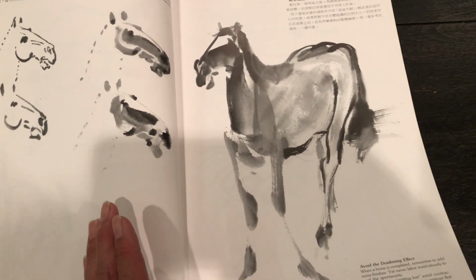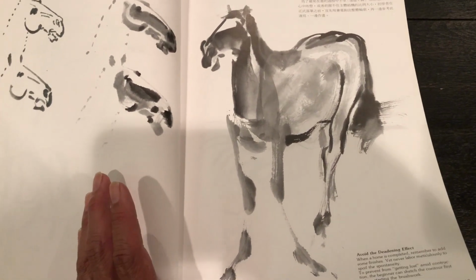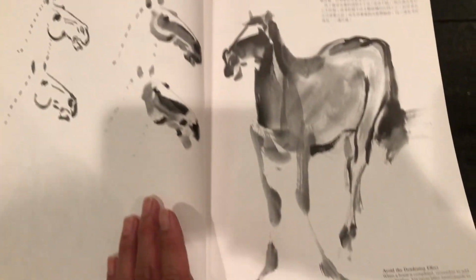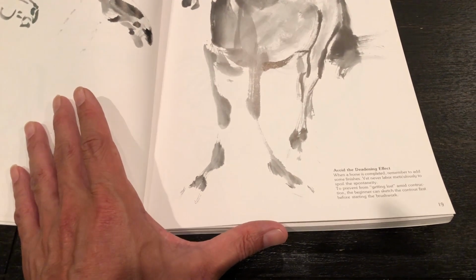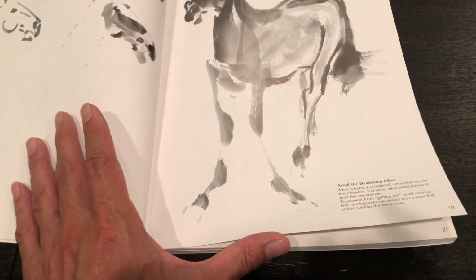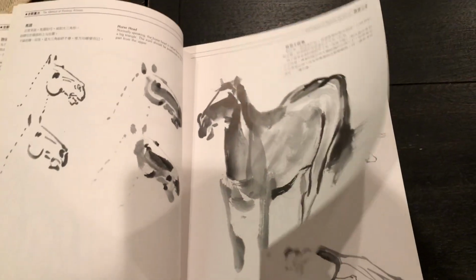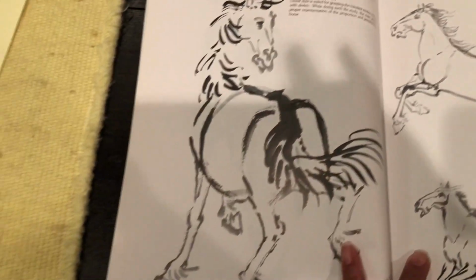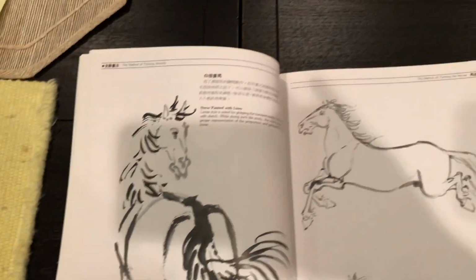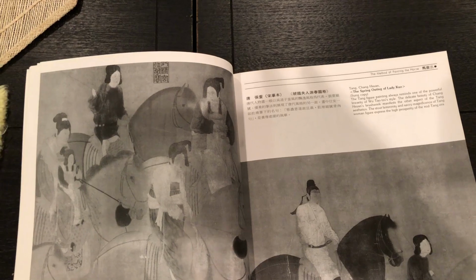Another sort of more spontaneous, more abstract rendering. Here he talks a little bit about how to add detail and how to avoid becoming too tedious with the detail. So that is a good balance to learn to strike. Talked about horse rendered with just lines. A couple different options. And then here's some examples of some older style fine line paintings, including horses.